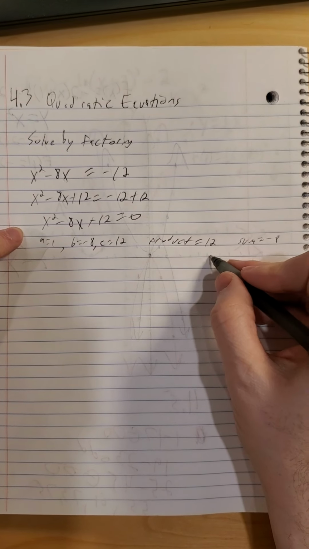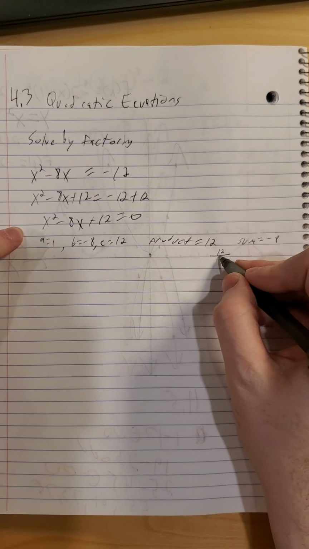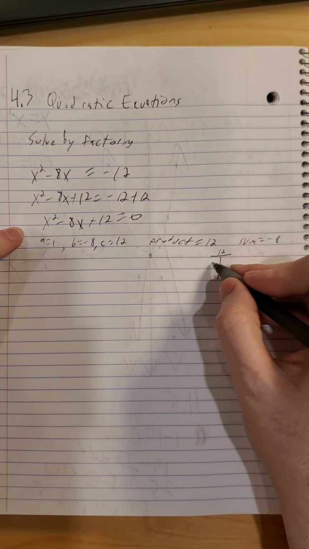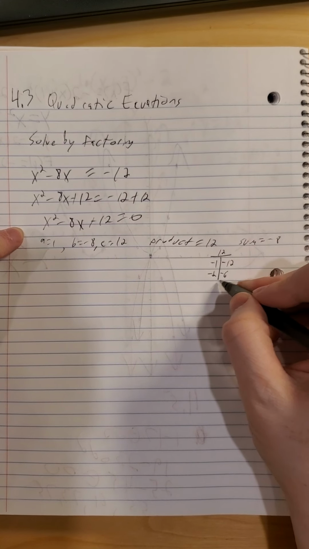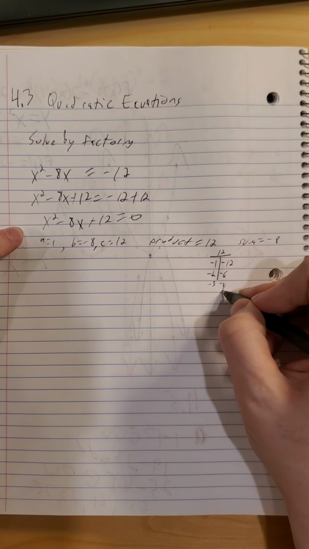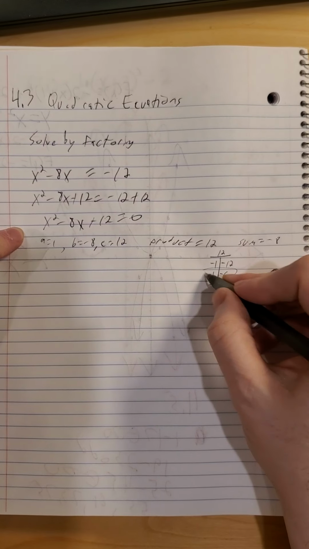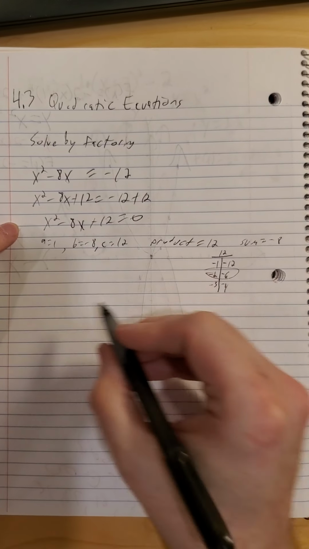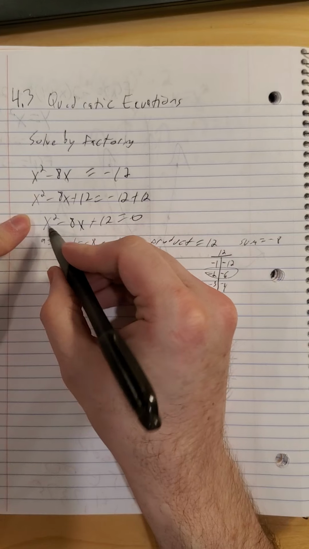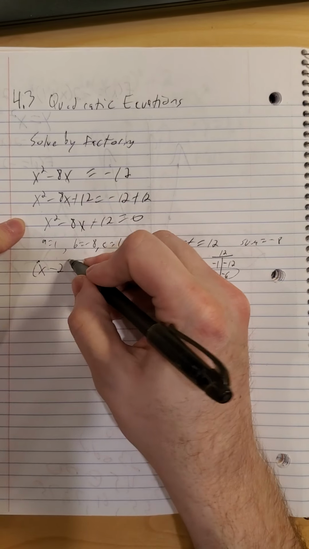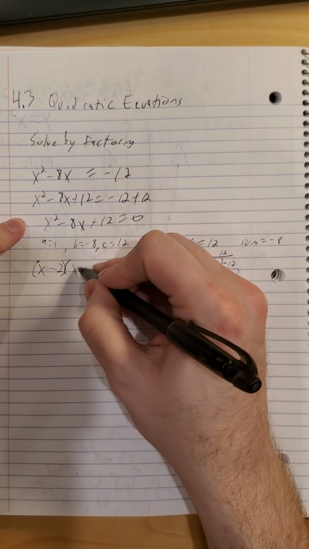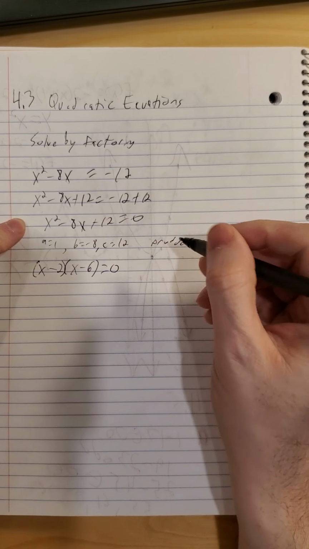Multiplying to a positive, so we know we have two of the same signs. Adding to a negative, so we know everybody's got a negative. So negative 2 and negative 6 have all the properties that we need. Since we have a leading coefficient of 1, we can do the fast factoring. So x minus 2 by x minus 6 is equal to 0.